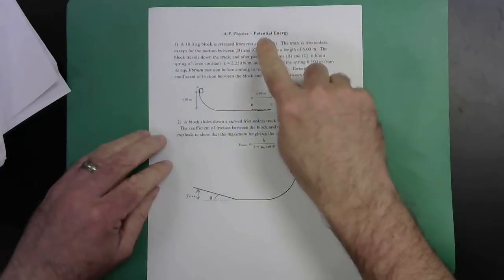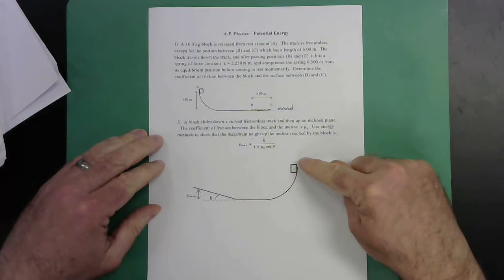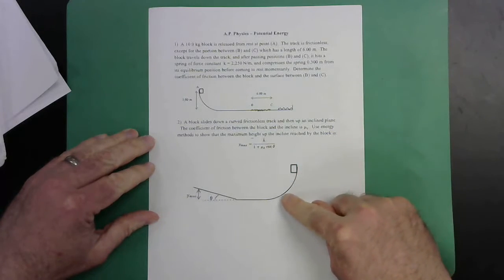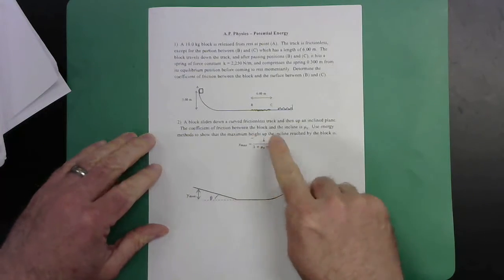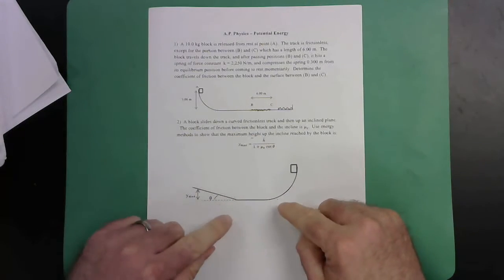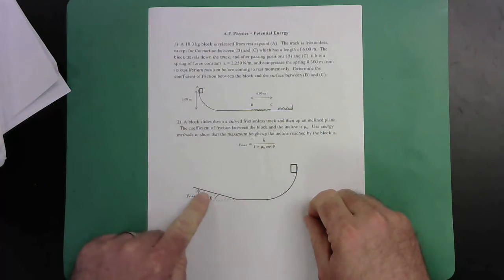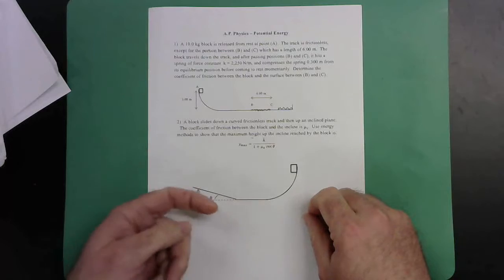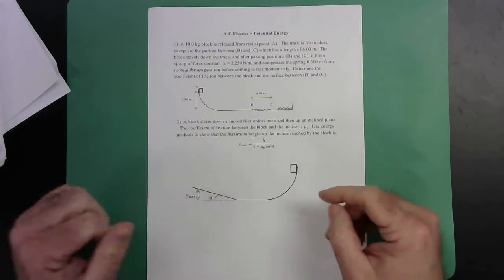All right, here we are for AP Physics Potential Energy, problem 2. A block slides down a curved frictionless track and then goes up this incline. There's friction, though, between the block and the incline. So it's not going to make it back up to its original height because it's losing some energy here because of that friction doing work against the system, taking energy out.